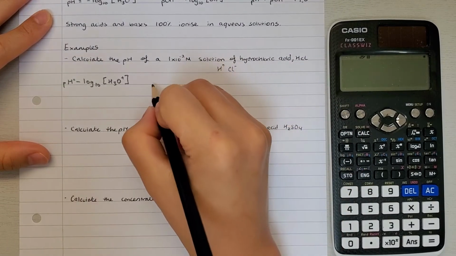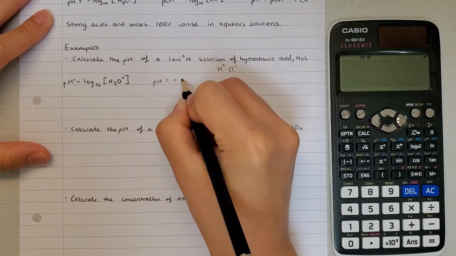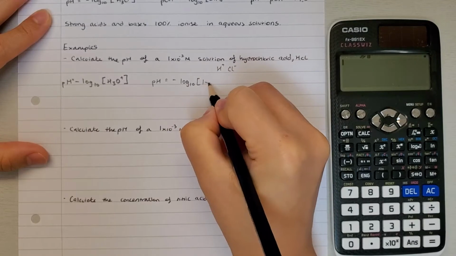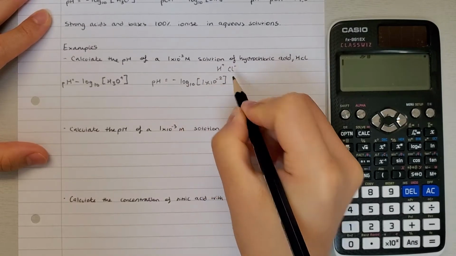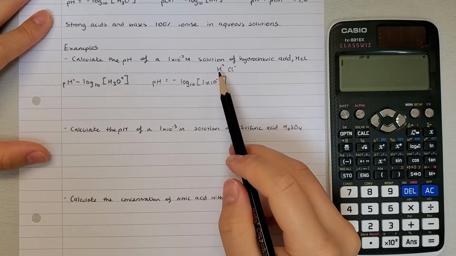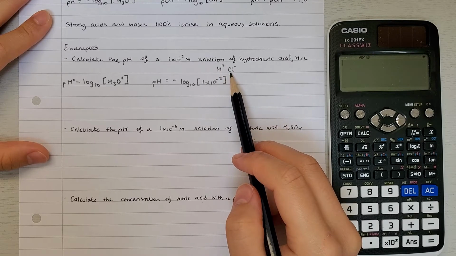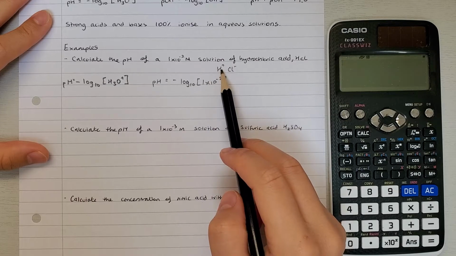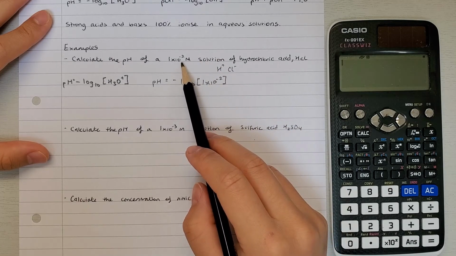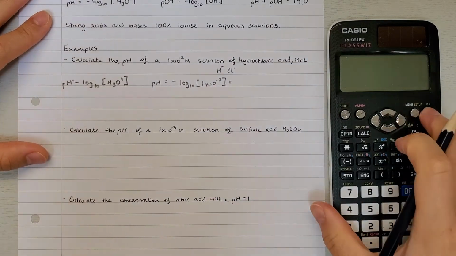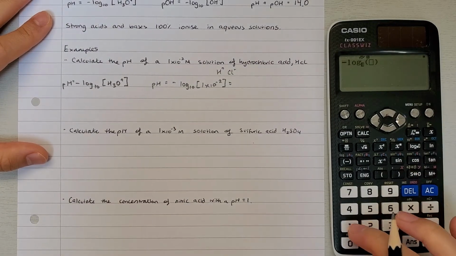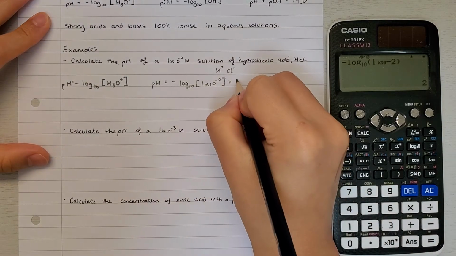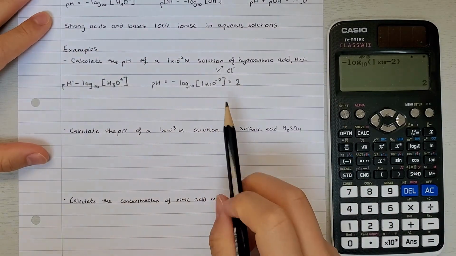So to calculate the pH, minus log 10 of 1 times 10 to the negative 2, because the hydrogen and the chloride ions 100% dissociate, which means the concentration of hydrogen ions is the same as the concentration of the solution. So we get a pH of 2, which is very acidic.